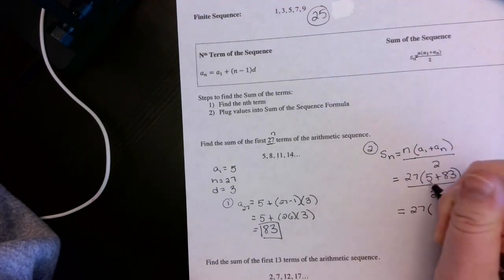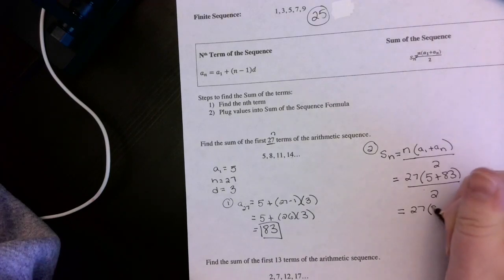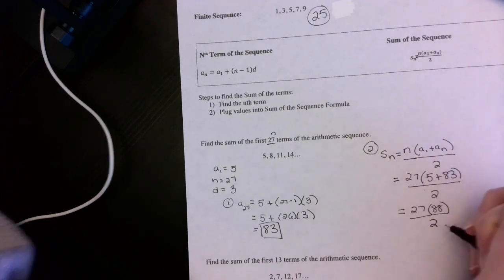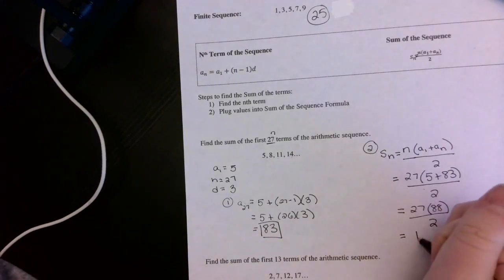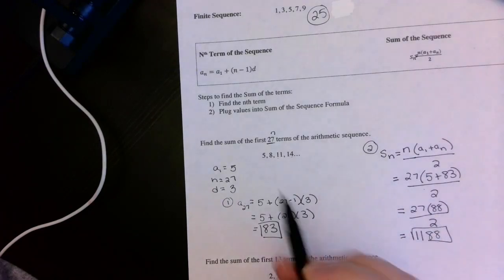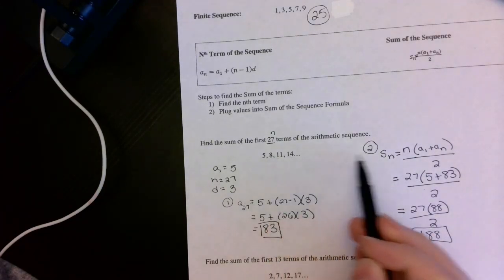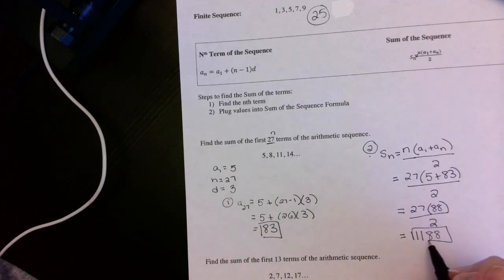Clean it up just a little bit. 5 plus 83 is 88. And divide it all by 2. Plug that into your calculator. And you get 1,188. So if you were to add up all the terms from your first to your 27th term, the sum would be 1,188. All right, let's try one more together.